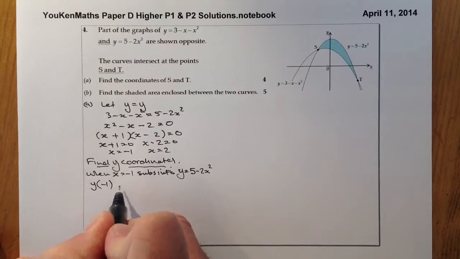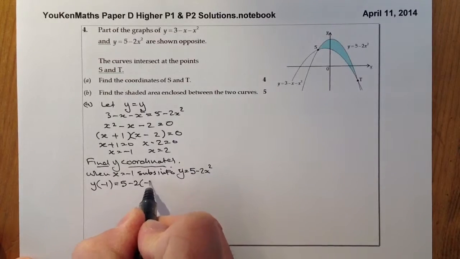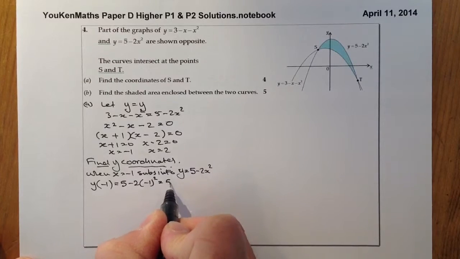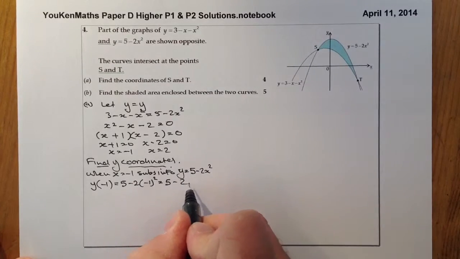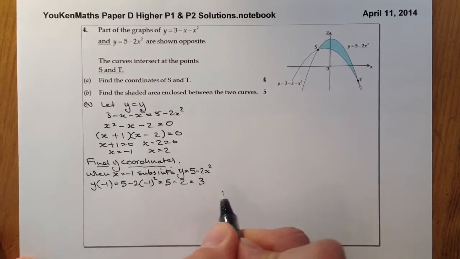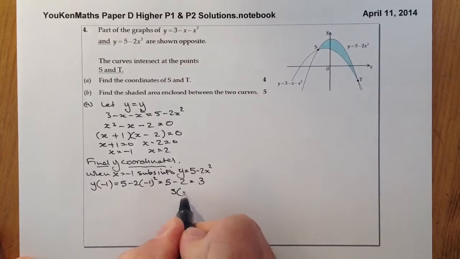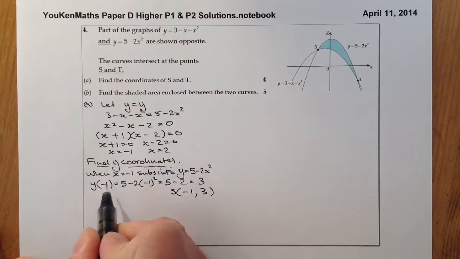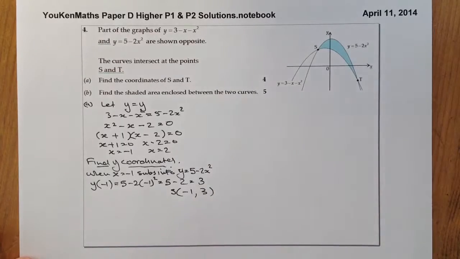So let's work that out then. When x is minus 1, let's find out what y is. It's 5 minus 2 times minus 1 squared. That will give me 5 minus, that will be 1, and 1 times 2 is 2, so that will give me a value of 3 there. So S is going to be equal to minus 1, 3: minus 1 from the x coordinate, and the 3 from the y.